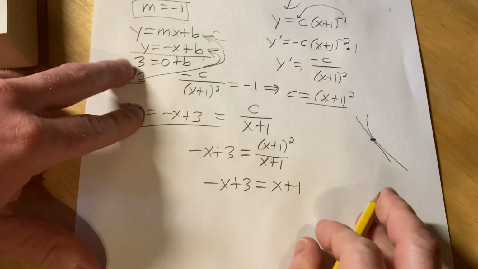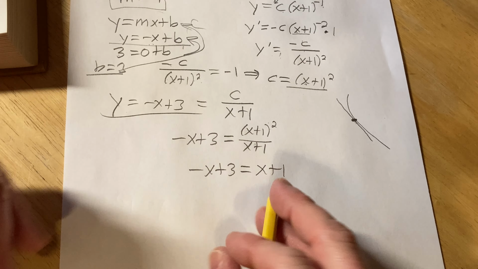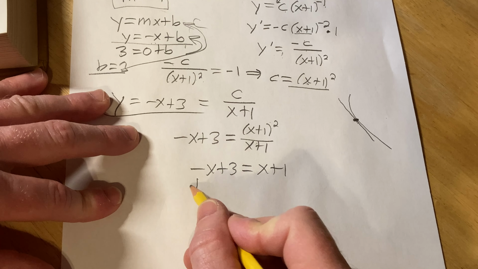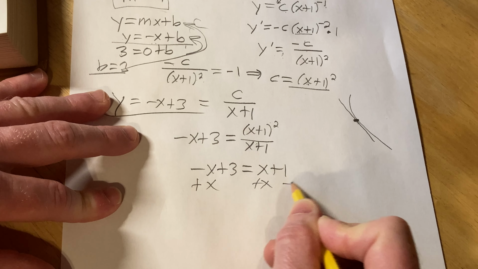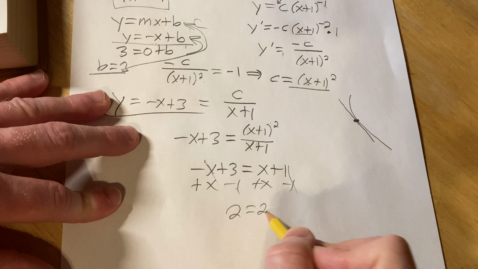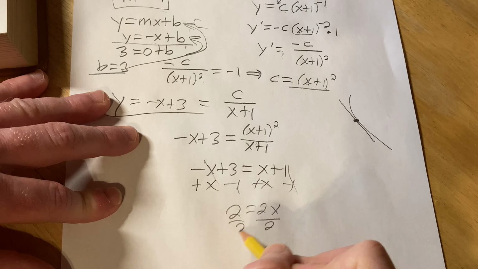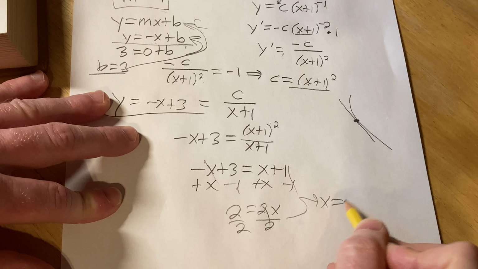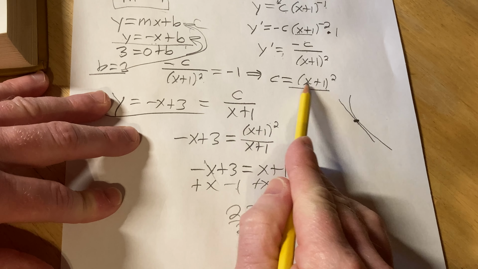And now we can solve for x, and be really careful here. It's really easy to get carried away and go super fast. So plus x, minus 1, boom, boom. So we get 2 equals 2x. Divide by 2, so we get x equals 1. Now that we have x, we can plug it back in here and find c.